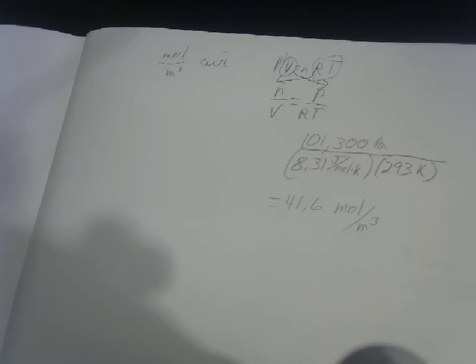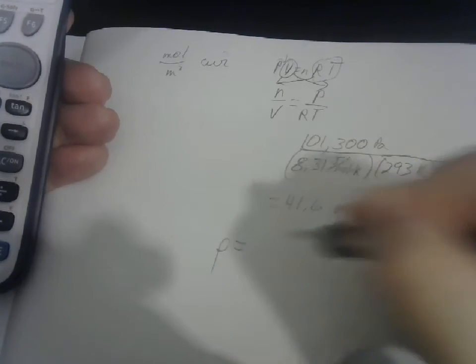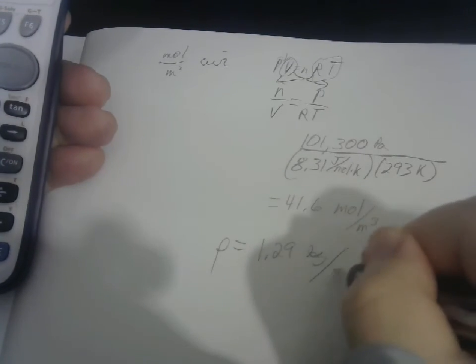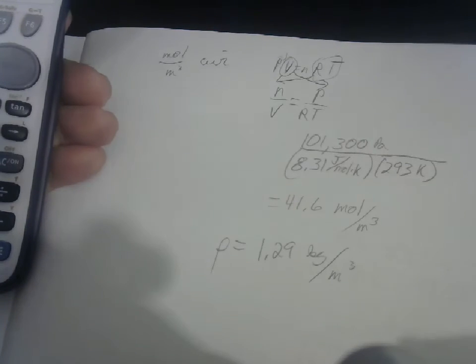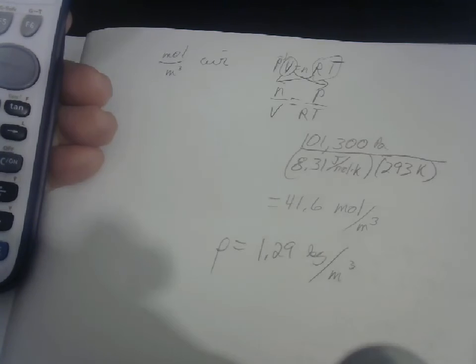Now you may remember that in an earlier chapter they were telling us that the density of air was 1.29 kilograms per meter cubed. So what would be 1.29 kilograms per mole?